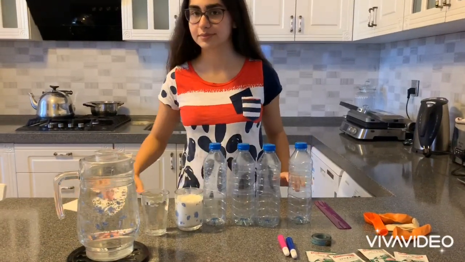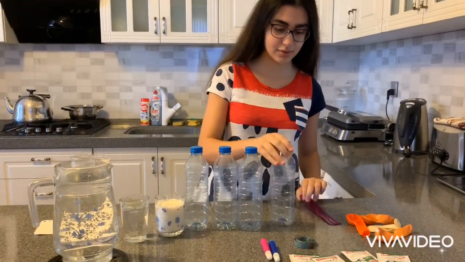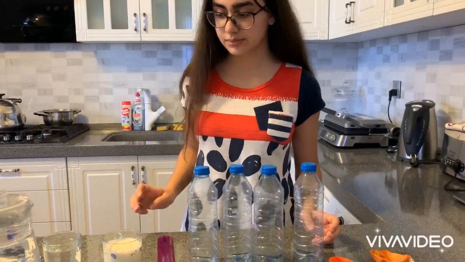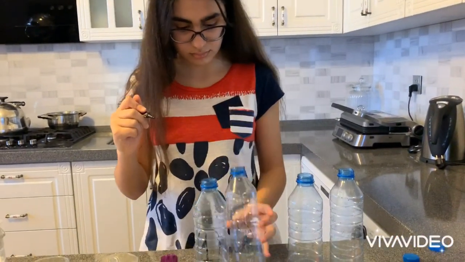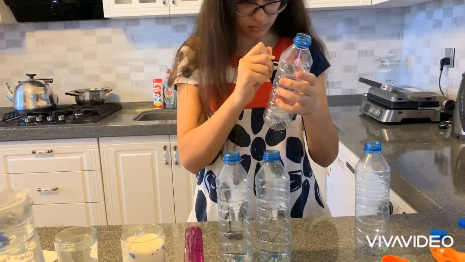For each bottle, I will need 1 teaspoon of sugar. Okay, first of all, I have 4 bottles. Then I should add 2.54 centimeters of my liquids to my bottles. Here I marked 2.54 centimeters on each bottle, and I named each bottle: first, second, third and fourth.